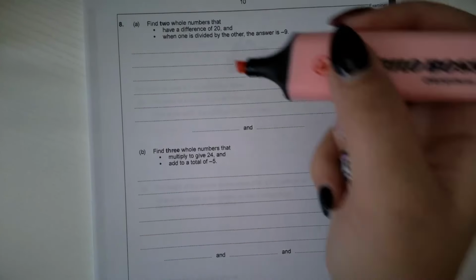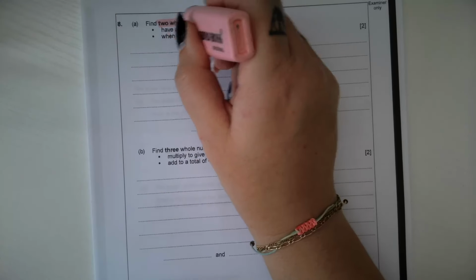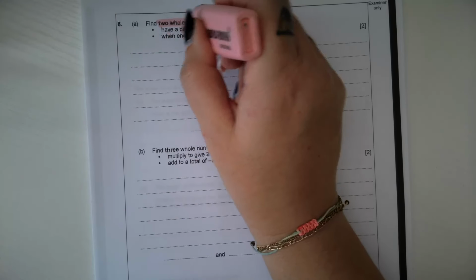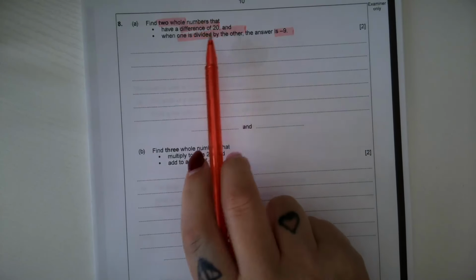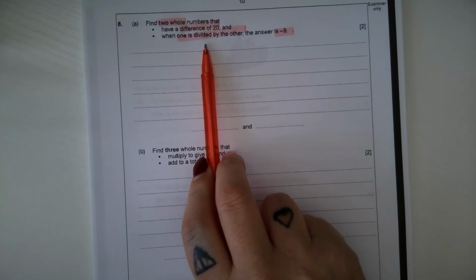Question 8a. Find 2 whole numbers that have a difference of 20 and when one is divided by the other, the answer is -9. So we're looking for 2 whole numbers, a difference of 20. One, when divided by the other, gives us an answer of -9. So the important thing here is if we get an answer of -9 when we divide, that means that we must have a positive number and a negative number, because that's the only way we're going to get a negative answer when we divide. So we're looking for a positive and a negative number.